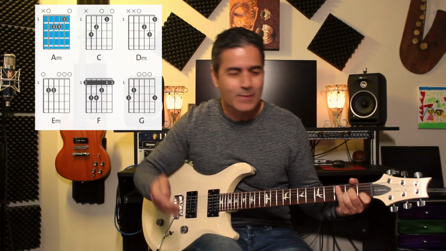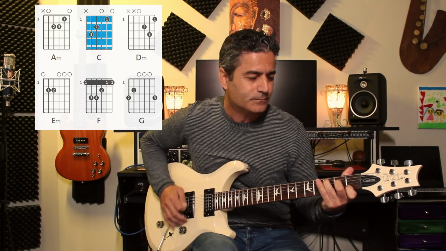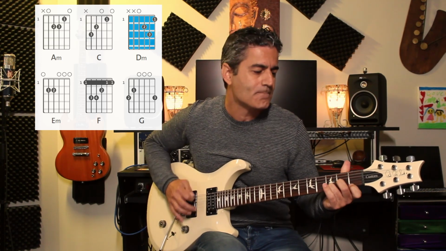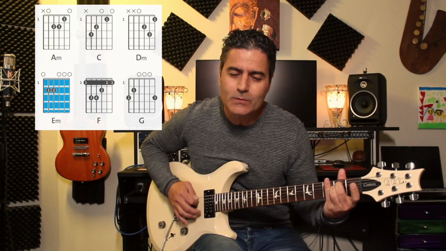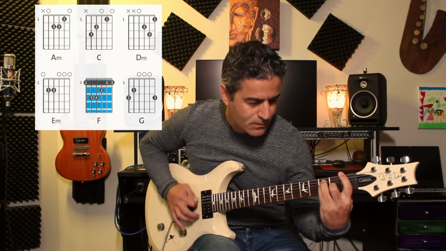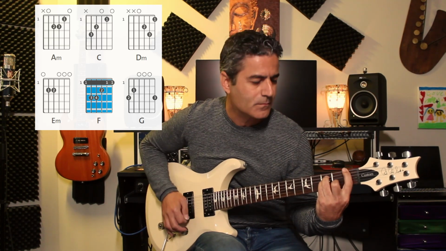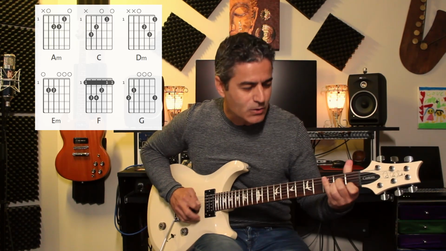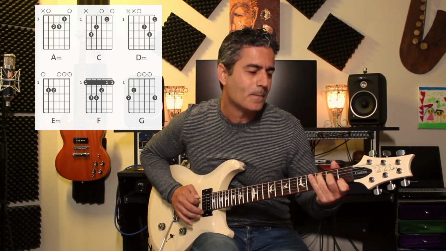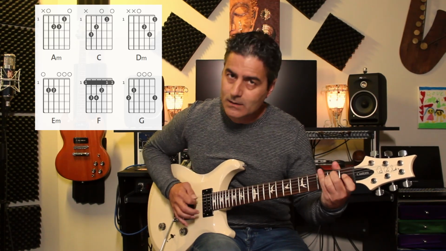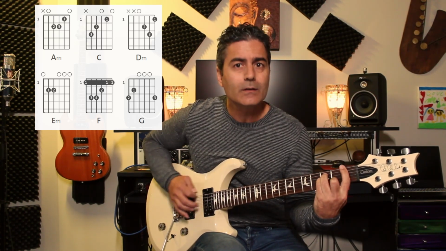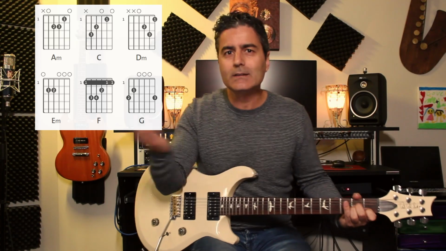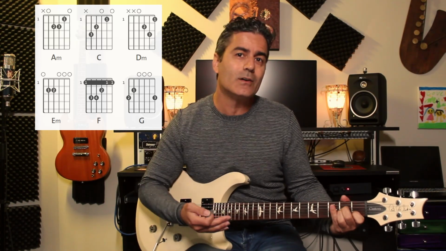But we have A minor, skip the B diminished, C major, D minor, E minor, which is really nice, F major, G major, and back to A minor, okay? So A minor, C major, D minor, E minor, F major, and G major, and back to A minor. So a completely different set of chords when we're dealing with A minor or A major.